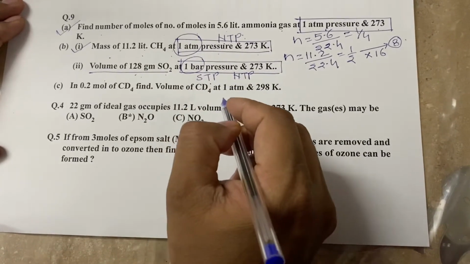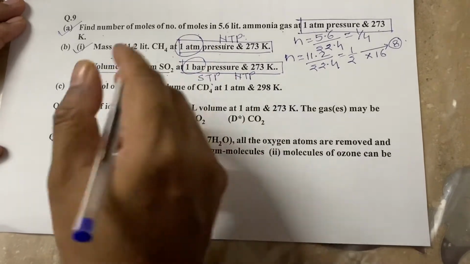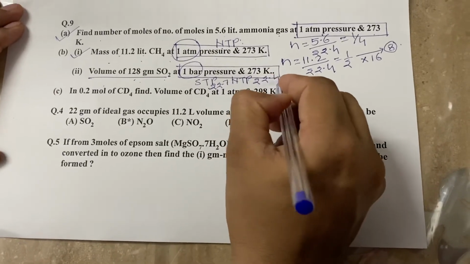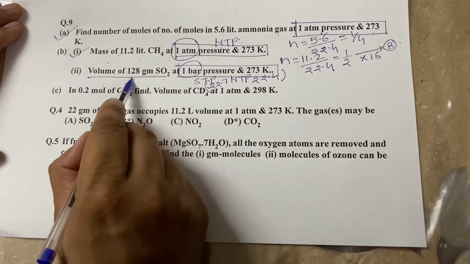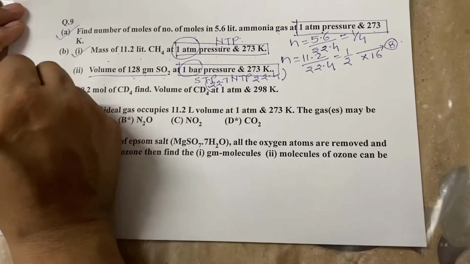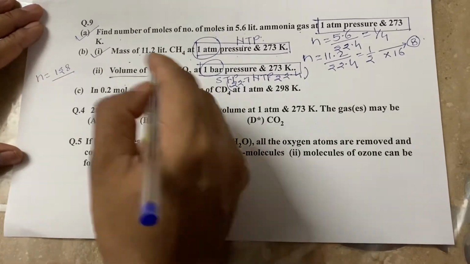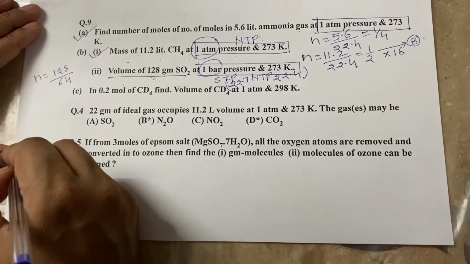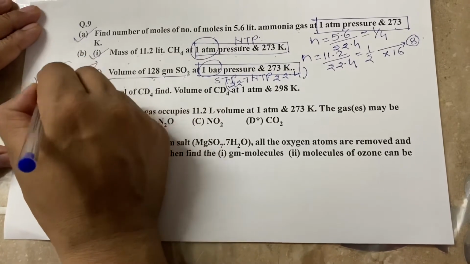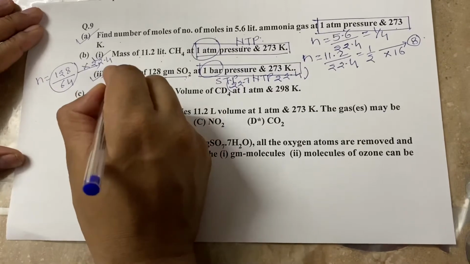Though the volume occupied by 1 mole of an ideal gas at STP is actually 22.7 liter and at NTP 22.4 liter, for the numerical calculation we can take it as 22.4 liter. So first, 128 gram of SO2 will be converted into the number of moles, that will be 128 divided by the molar mass of SO2, which is 64. Now the volume is to be calculated, so this will be multiplied by 22.4 liter to calculate the required result.